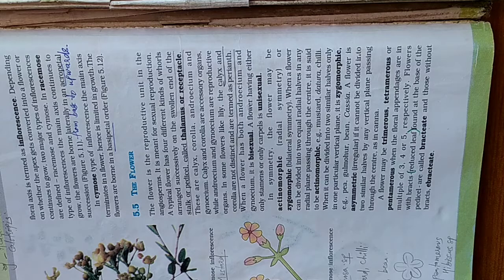Accessory organs means they are not directly involved with reproduction, but they help in reproduction. The calyx and corolla help in reproduction. For example, corolla is variously colored, so these beautiful colors will help in attracting the insects, which help in pollination. So we say these 2 structures are accessory organs. They are not directly involved, but they are helping in reproduction.